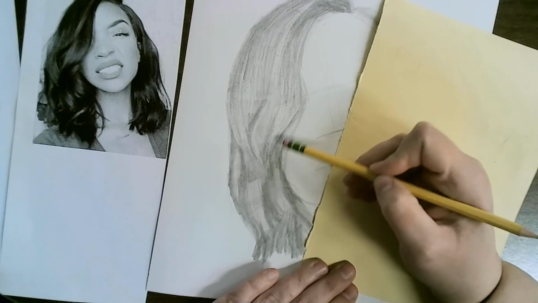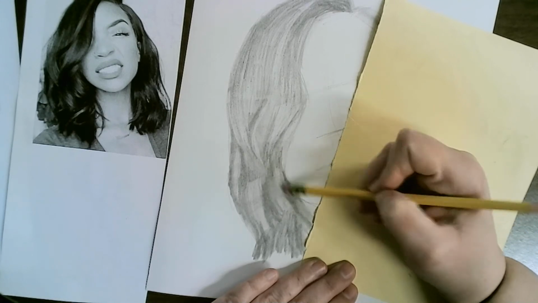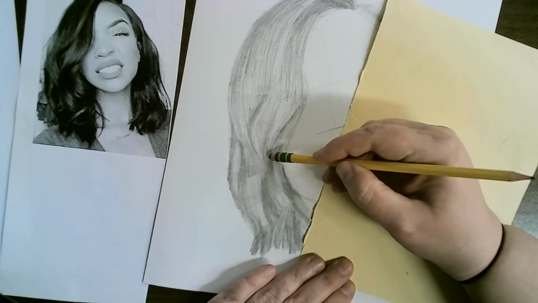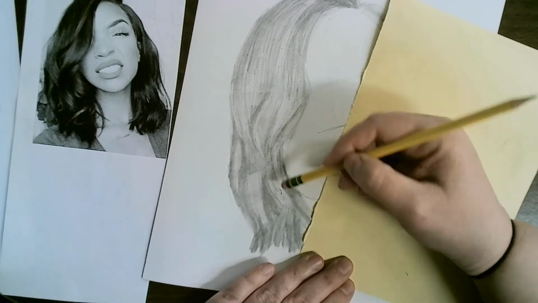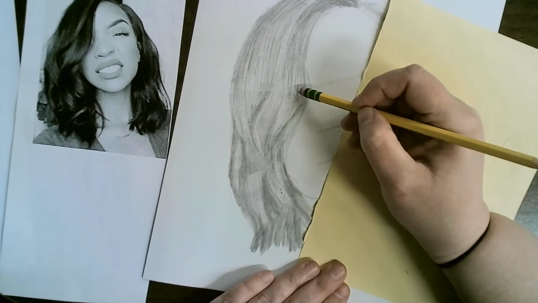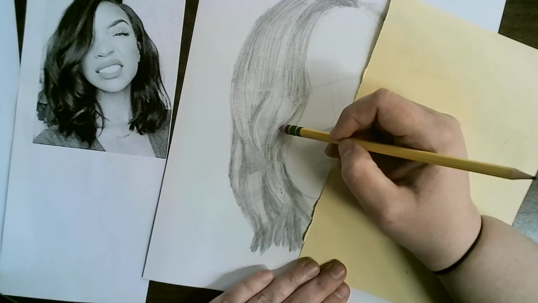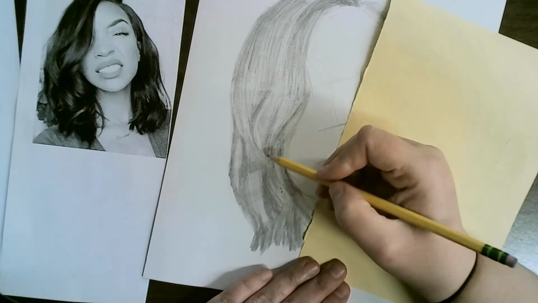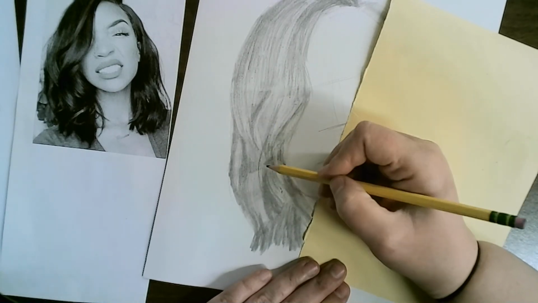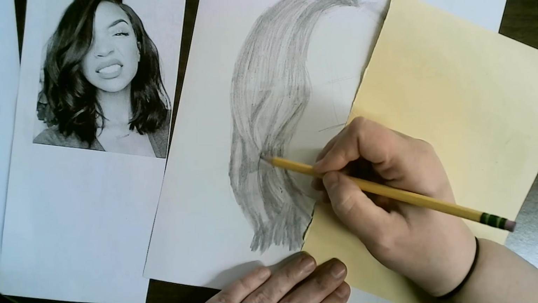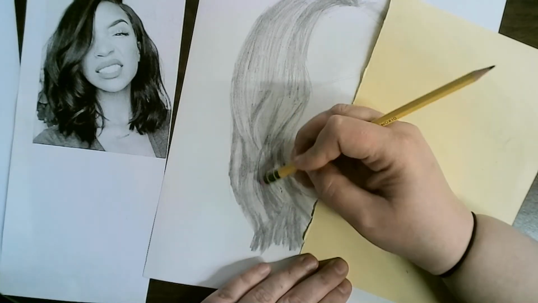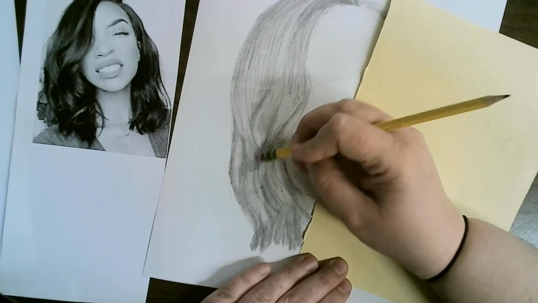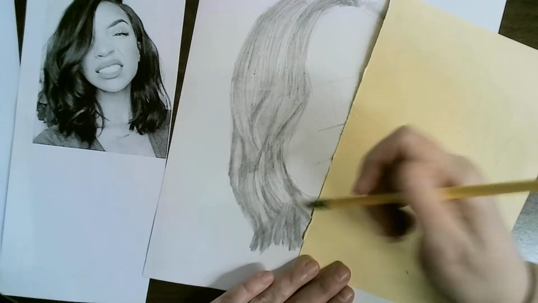Okay, it shows a chunk of lighter hair here, and then it curves more than what I had there. This chunk curves out. So add that a little bit. Curves out a little further. Maybe even a little further. And then I have some light value fading up onto it.